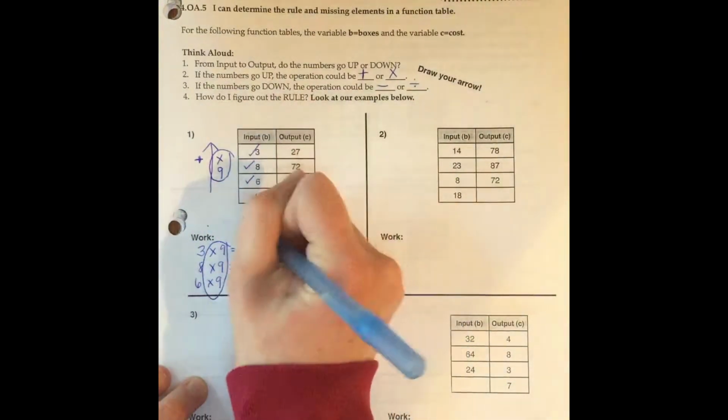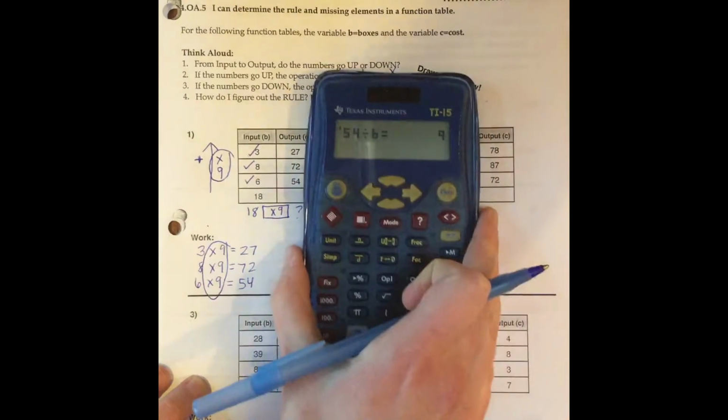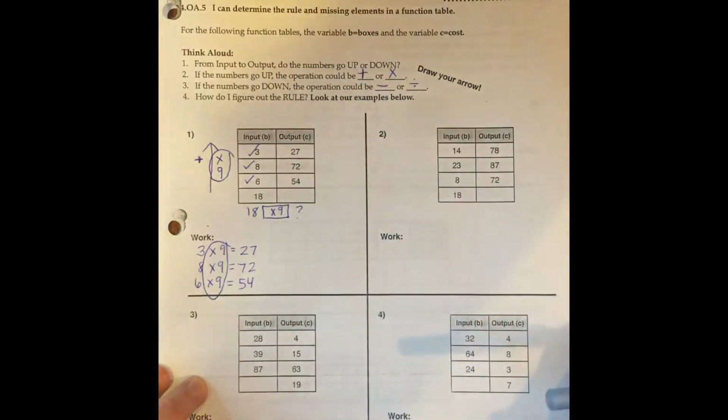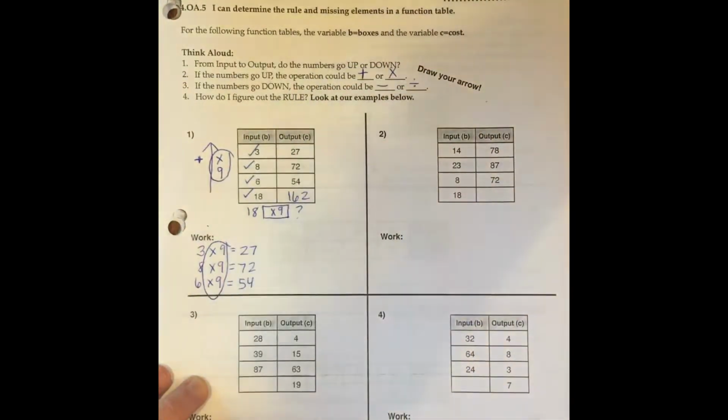and I still have this blank here that I need to solve for. So on my input side, I have 18 times 9 is going to get me something for my output. Now I can plug that into my calculator. 18 times 9, that equals 162. Put it in my output and check.